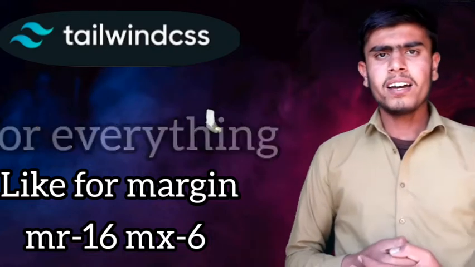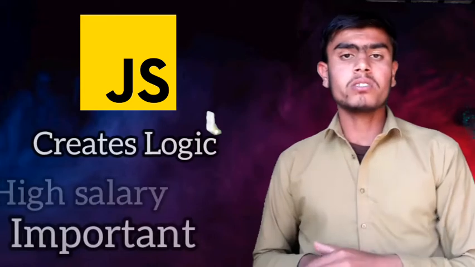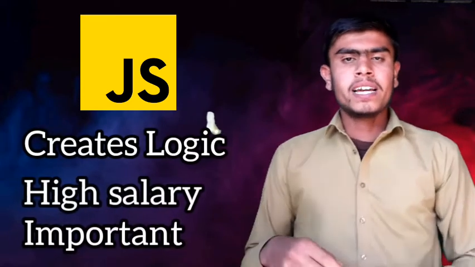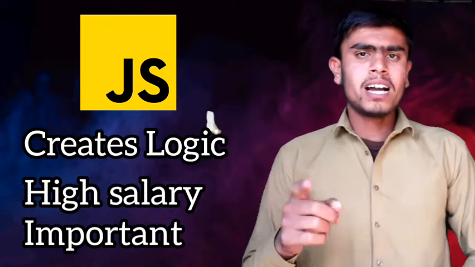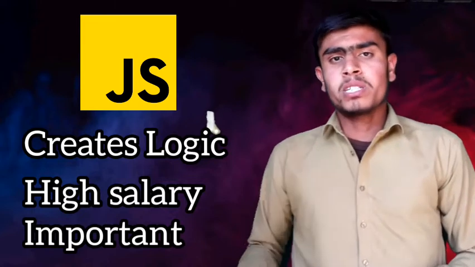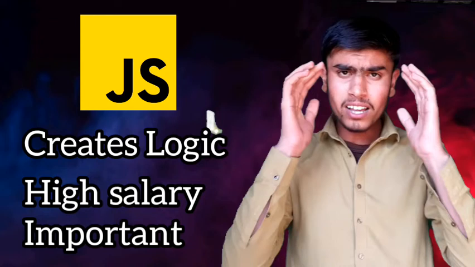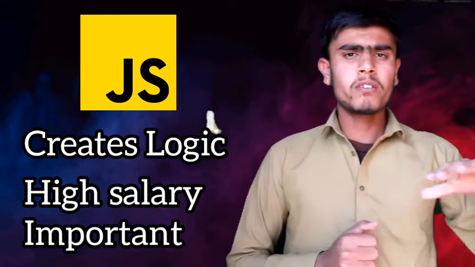After the CSS framework, you have to learn JavaScript, the logic of our website. I think the most important part of front-end web development and web technologies is JavaScript. If you want a higher salary package, you will be asked about JavaScript in interviews. It's logic, and it will make your work very easy.